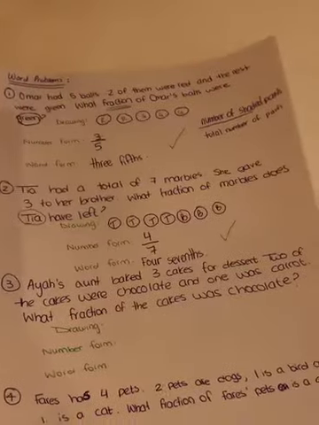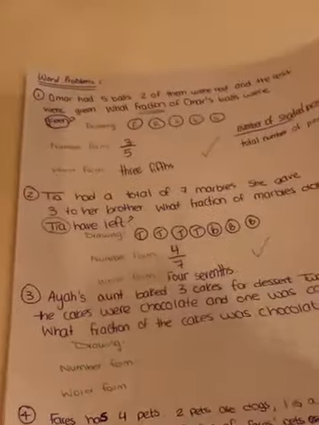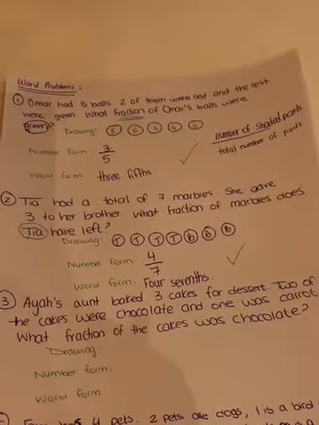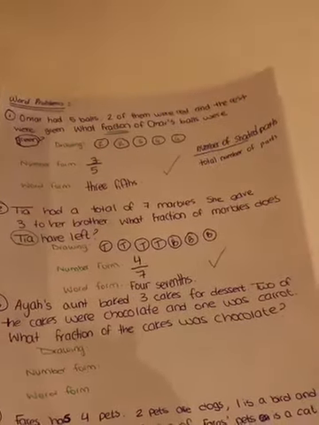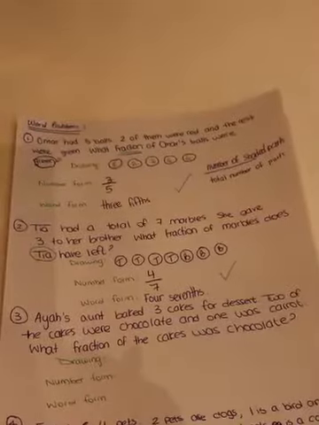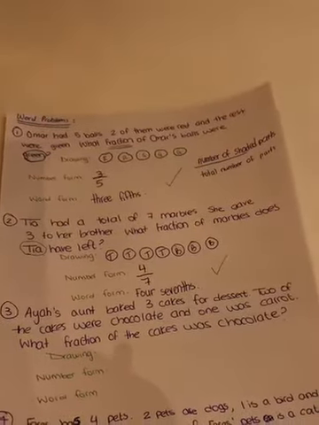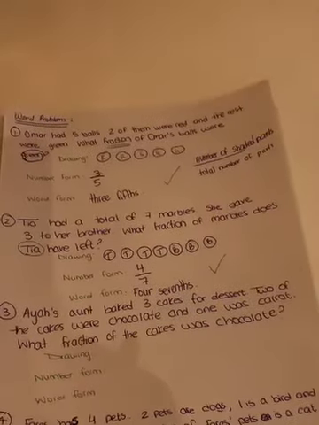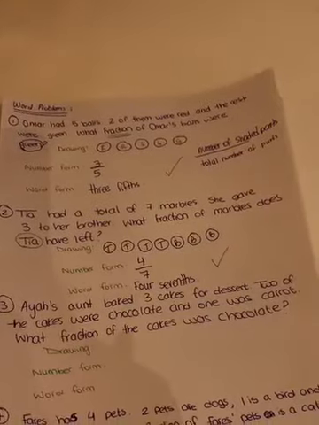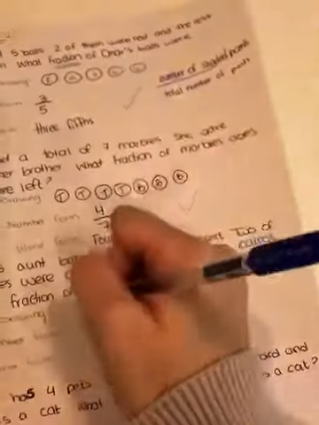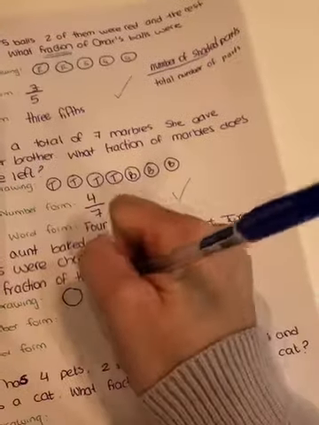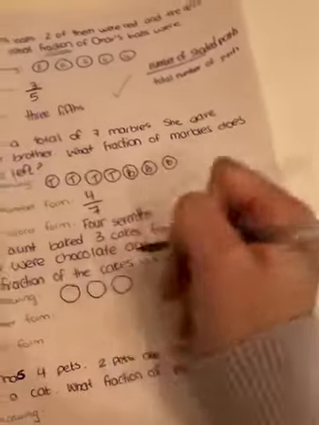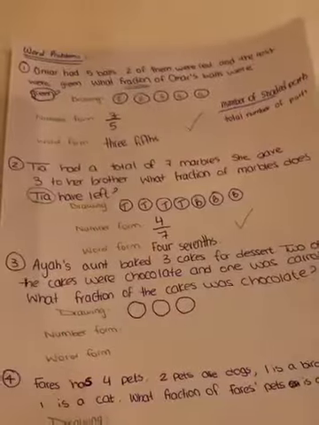Let's move on to the third problem. Aya's aunt baked 3 cakes for dessert. 2 of the cakes were chocolate cakes and 1 was carrot cake. What fraction of the cakes was chocolate? So let's start by drawing. I'm going to draw 3 cakes and I'm going to label them.